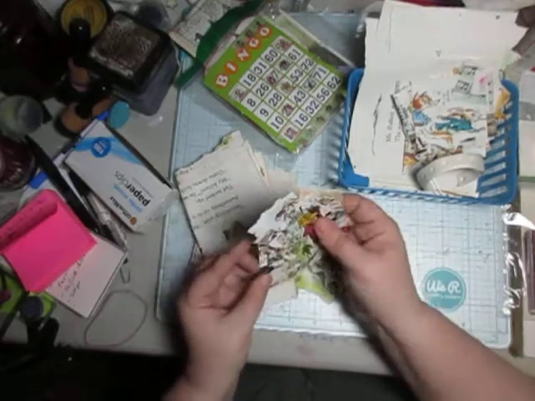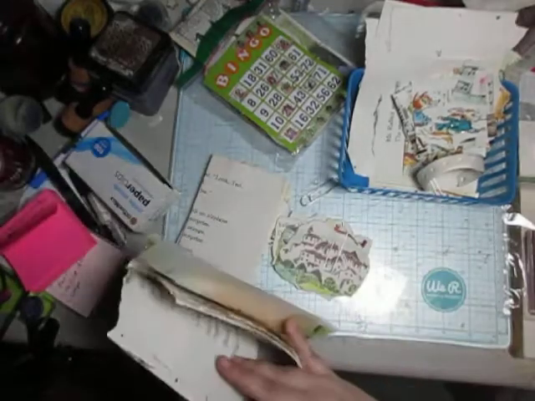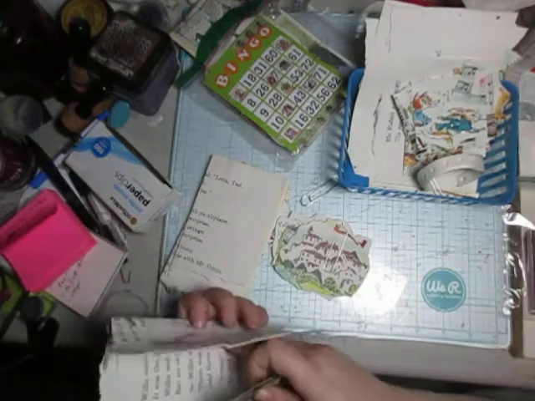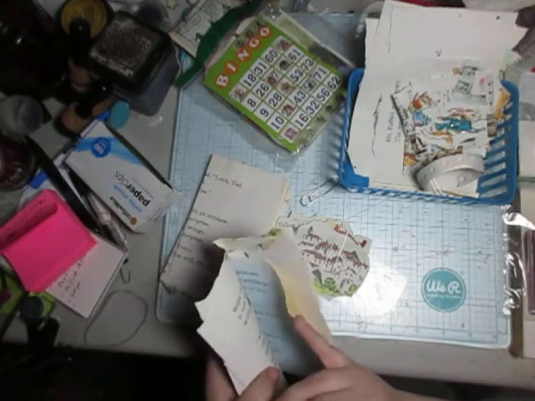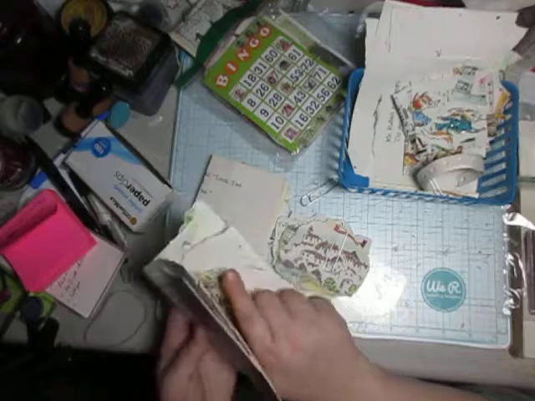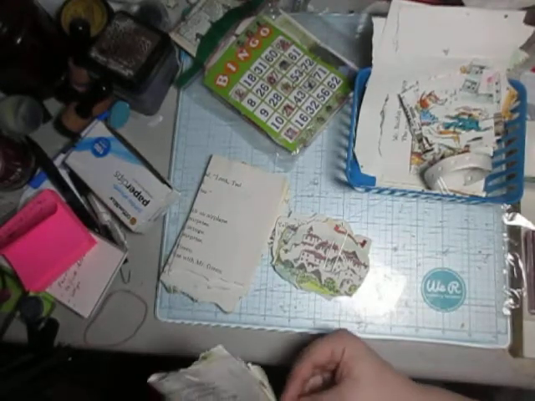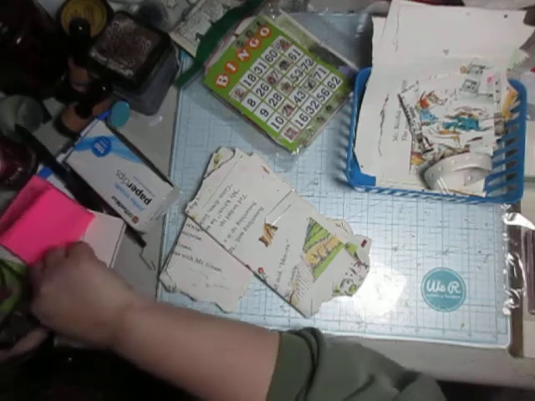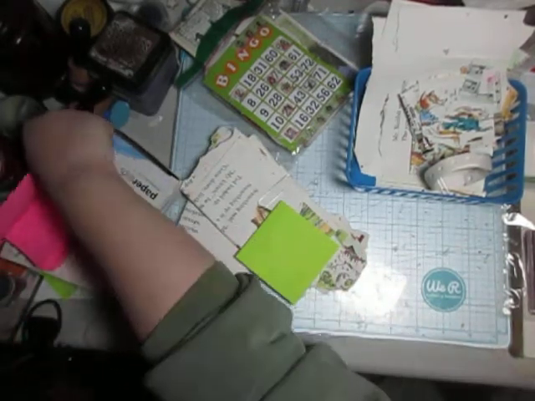Cats. So I'm guessing I want to do a cat journal eventually here. So I'm going to stick this in the middle. And I'm also going to write on the post-it note cat journal, because otherwise I'm going to forget.